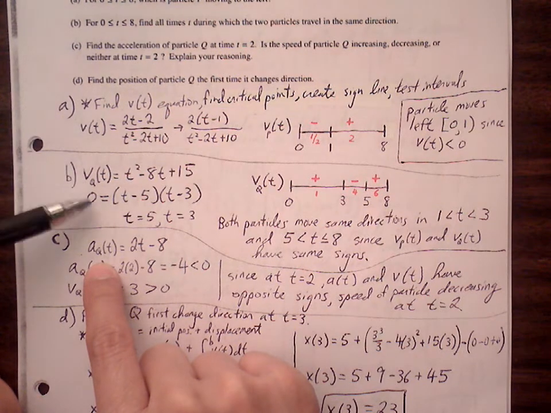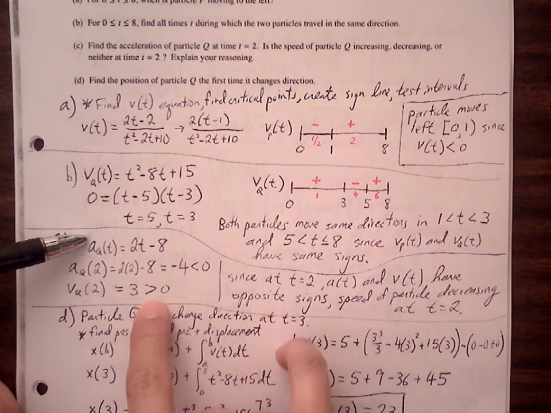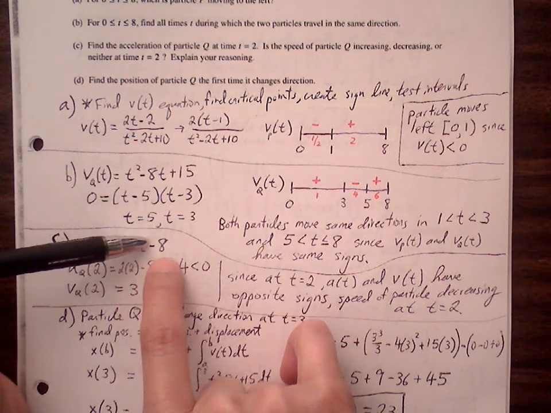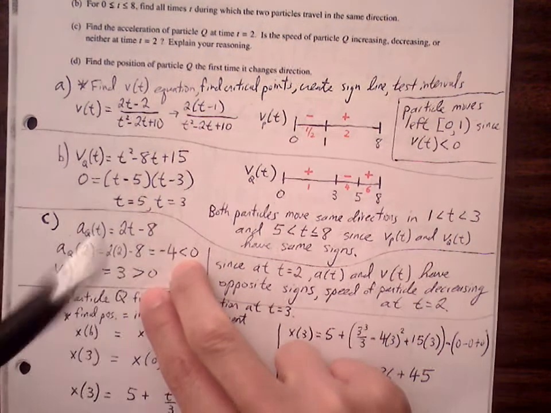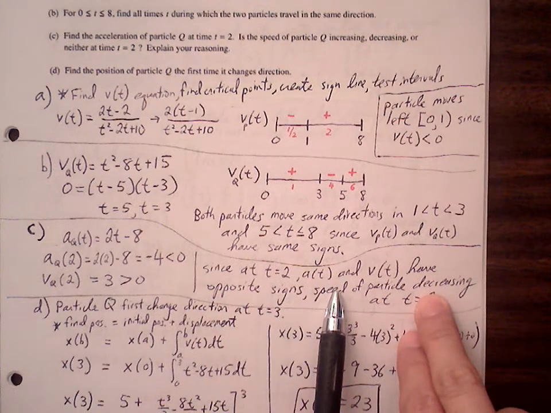So velocity at 2 is going to be a positive value, which is 3. I'm going to plug 2 into the acceleration function. I get 4 minus 8, which is negative. So I have negative and positive. These are opposite signs. Opposite signs between velocity and acceleration indicates that the speed of the particle is going to be decreasing.